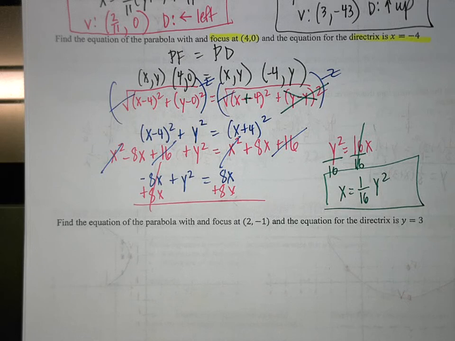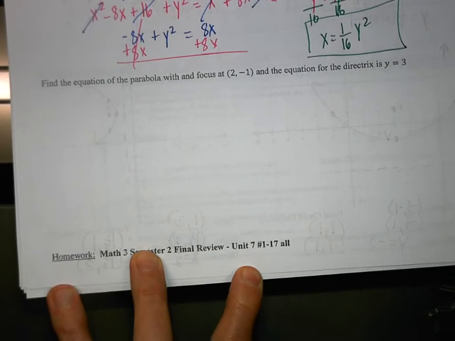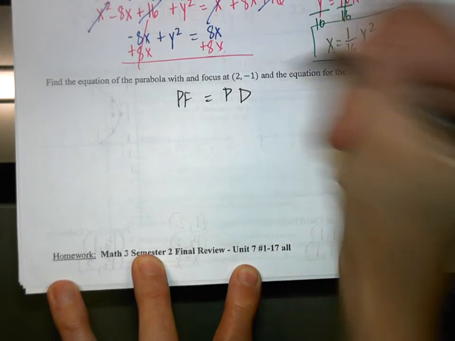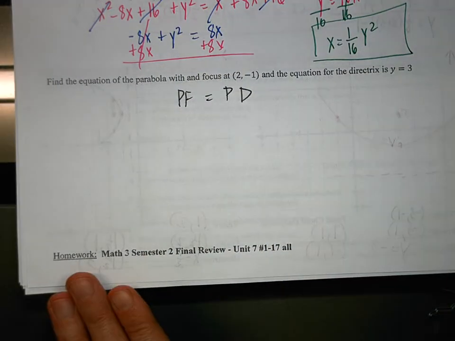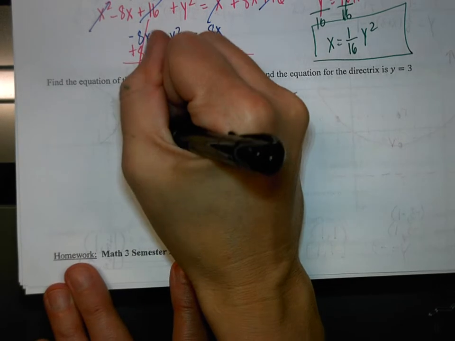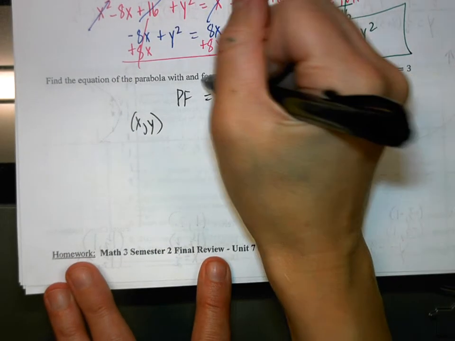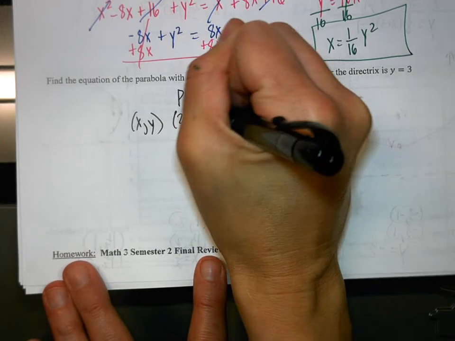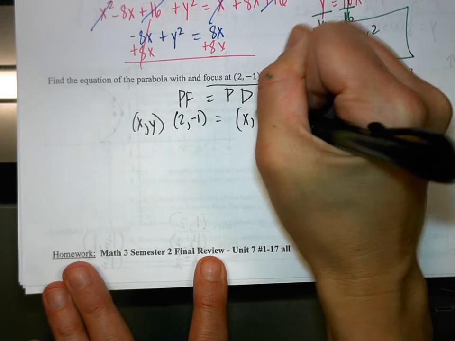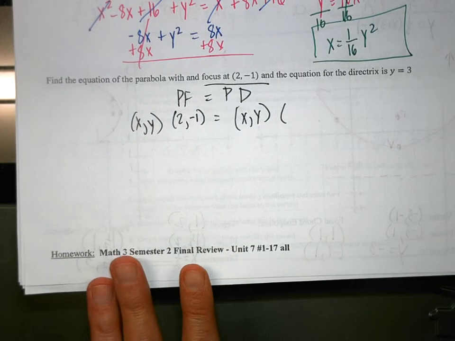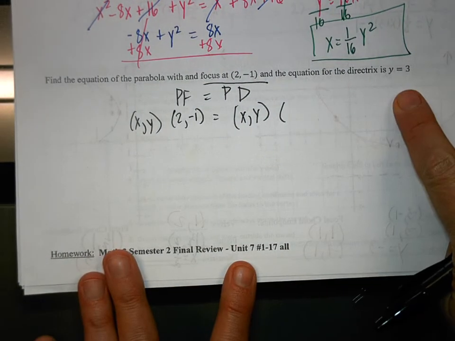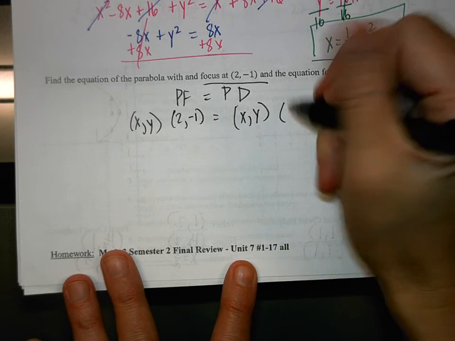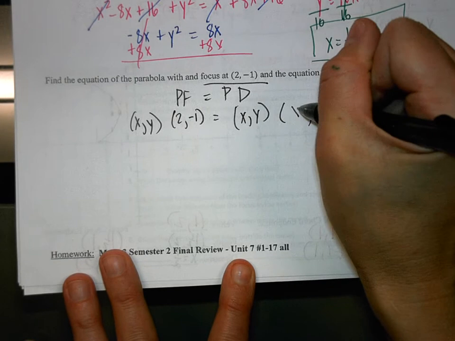Same process. PF equals PD. So my point is what? XY. And in the problem, my focus is what? Very good. (2, -1) equals. My point is (x, y). And here they told me the directrix is y equals 3. So where do I put that? In the y spot, and then that means we just put an x in the x spot.